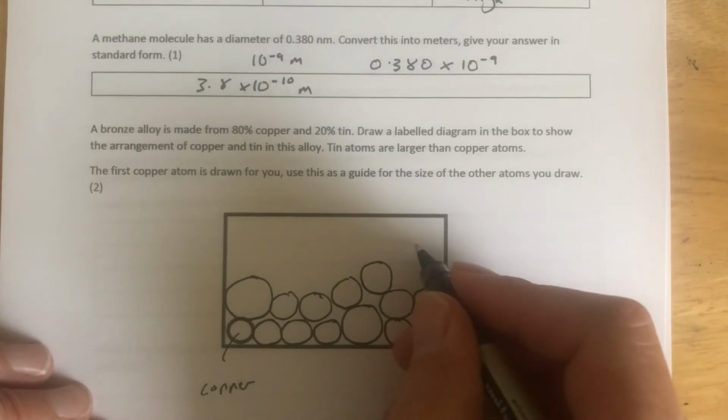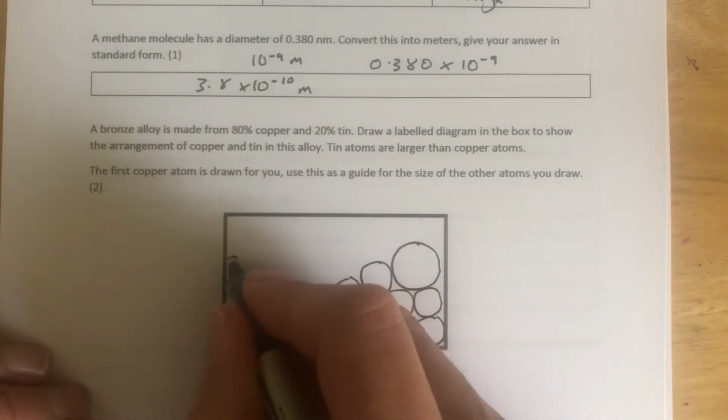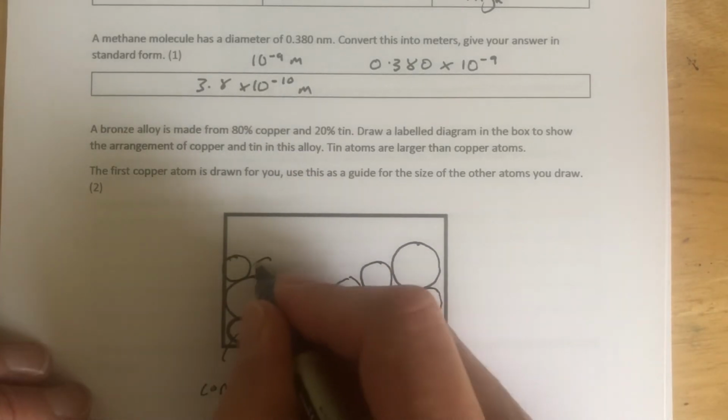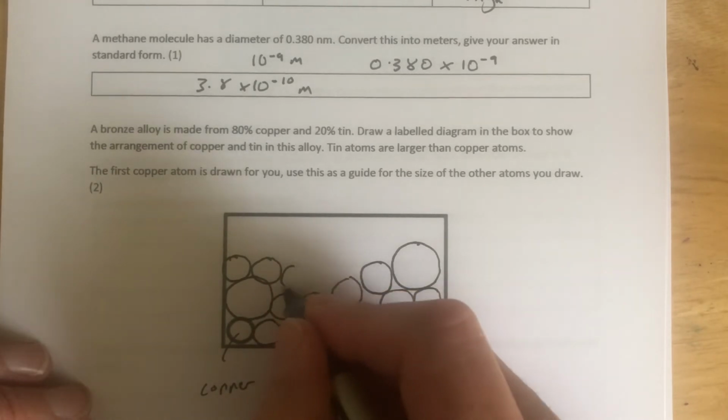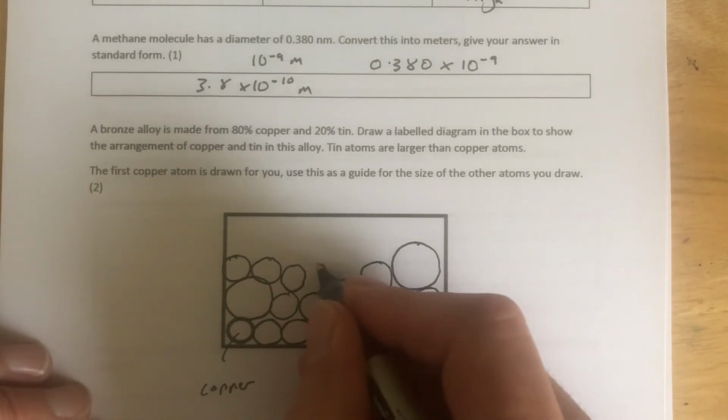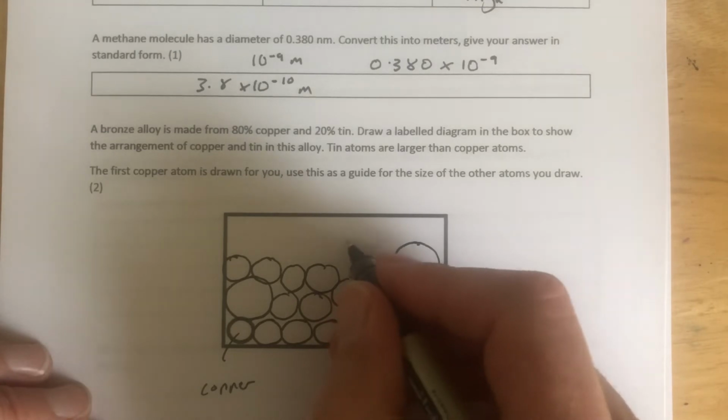Now I need a bigger tin. So let's make a bigger tin there. Let's have another 4 coppers. 1, 2, 3, 4, and then a bigger tin.